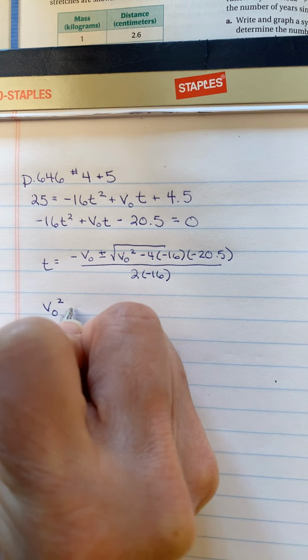So this becomes an easier equation for us to solve. When we have only a variable squared and a number, let's add that on to the other side. So v sub naught squared must be greater than or equal to 1,312.